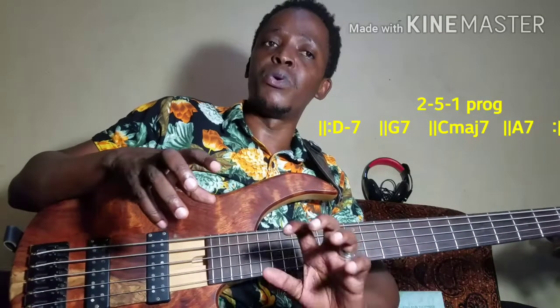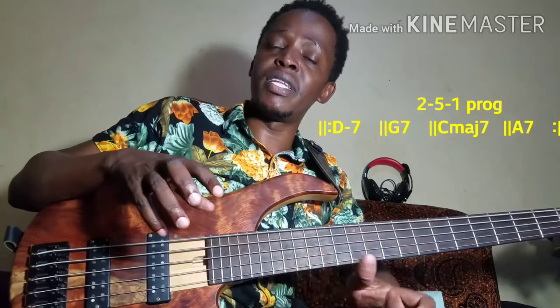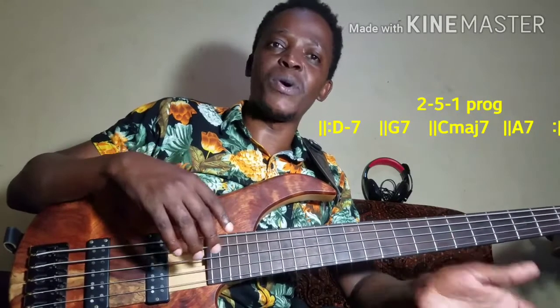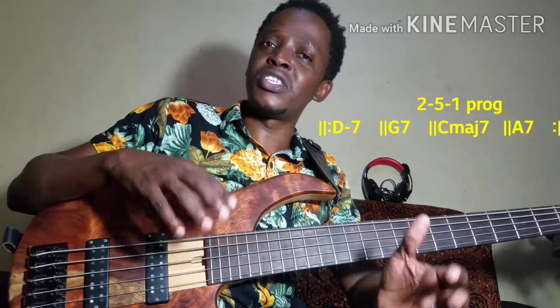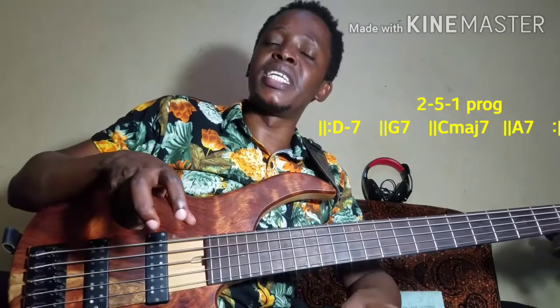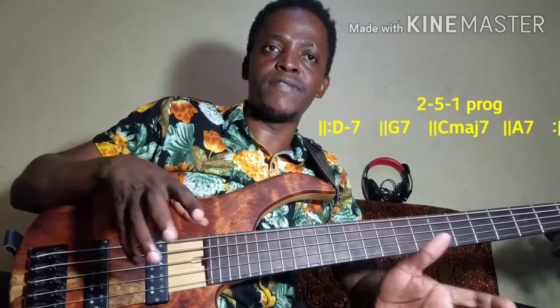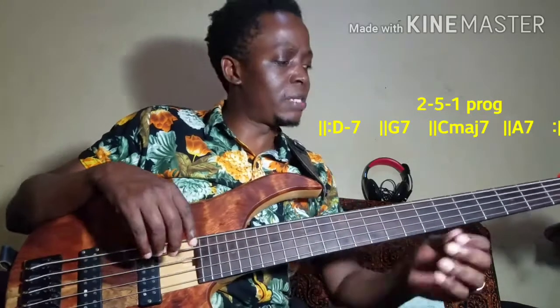It has a lot of relationship with C major. If you look at the A7 chord, there is only one note outside the key of C, which is C sharp, but the rest of the notes in the A7 chord fit in the C major scale or C major chord itself. Now with this progression, I'll start off with number 1, the D minor 7.